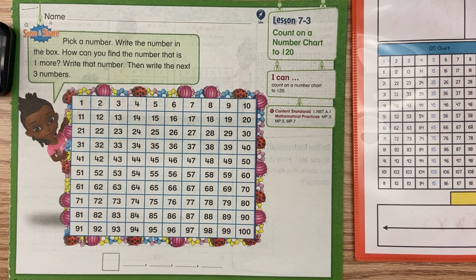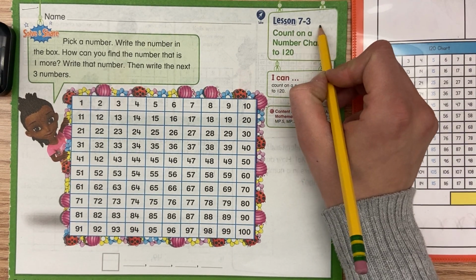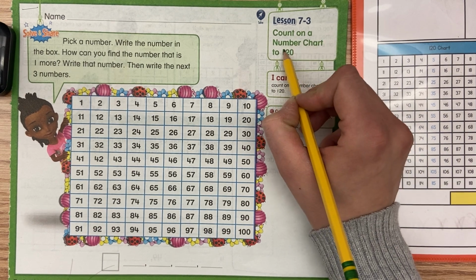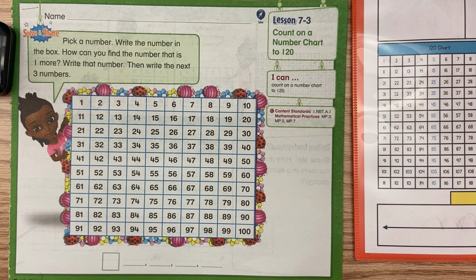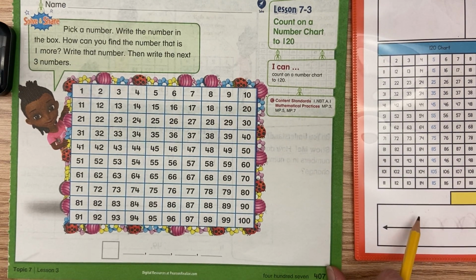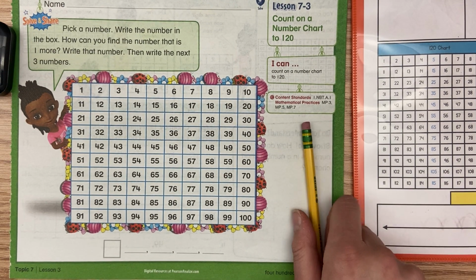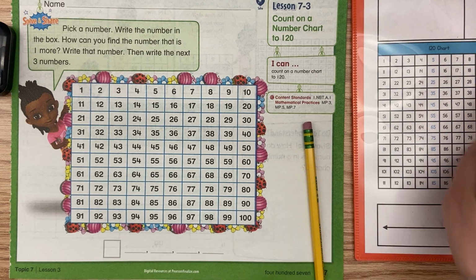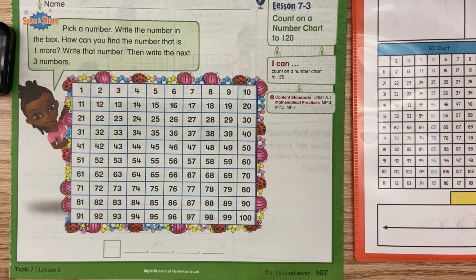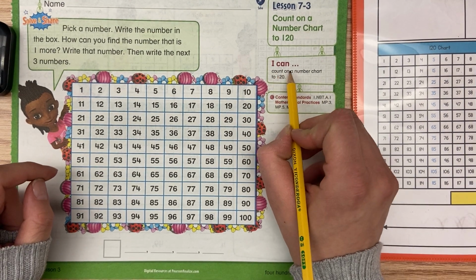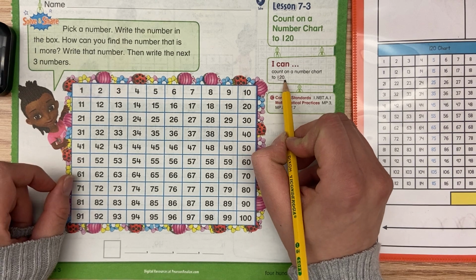Hi friends, for math today we're on lesson 7-3. Count on a number chart to 120. We're on page 407 in our math books. Make sure you have your math book, pencil, and your orange folder so we can take a look at our 120 chart. Okay, I can count on a number chart to 120.